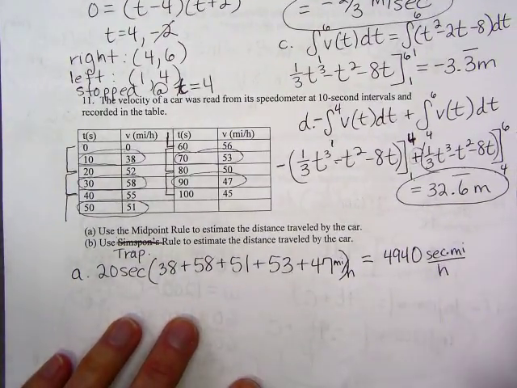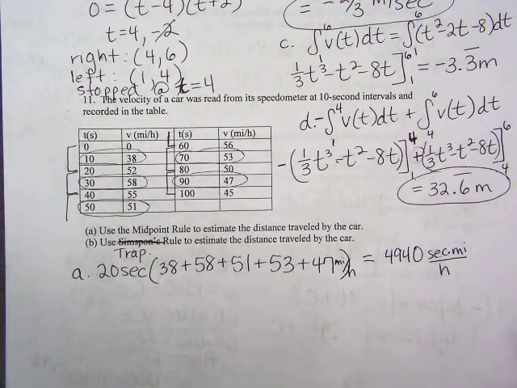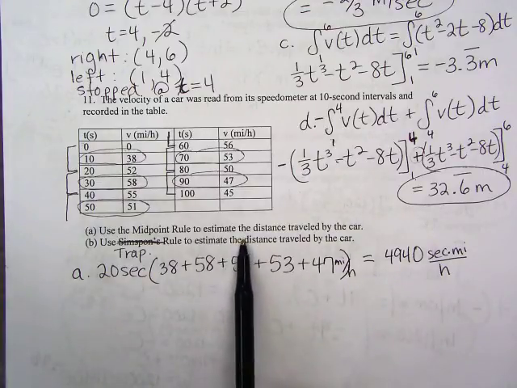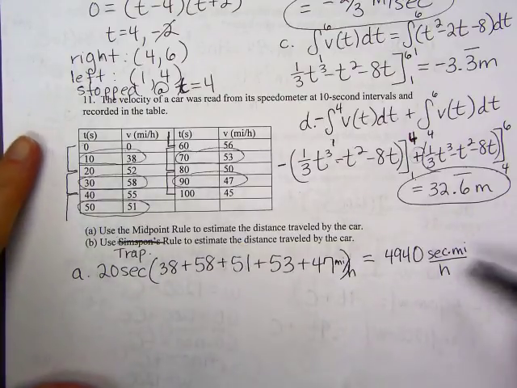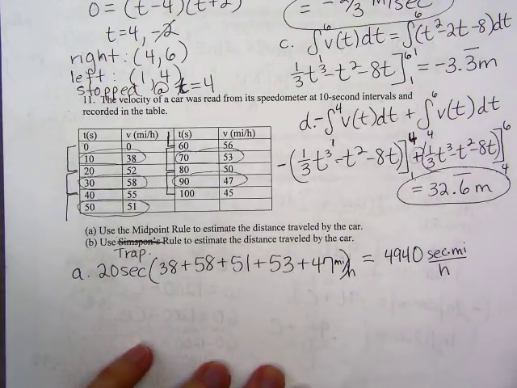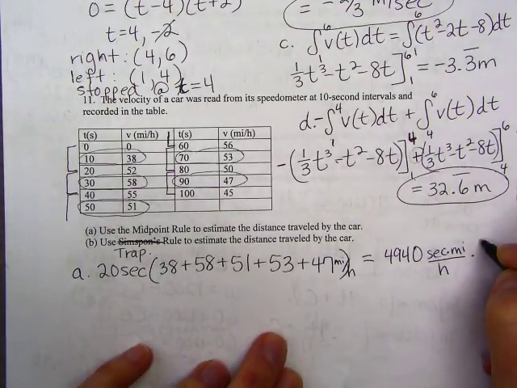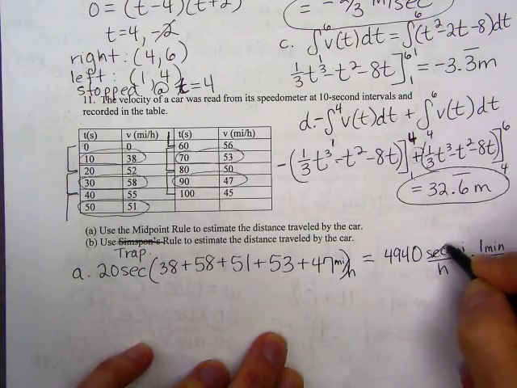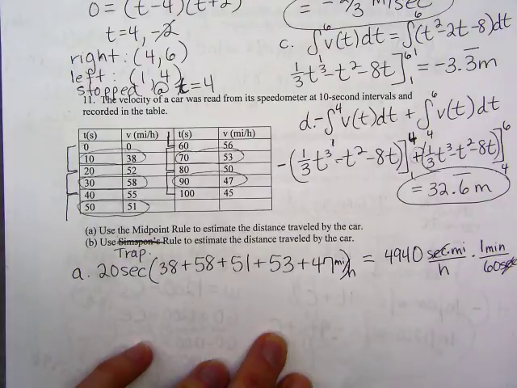Okay. Kind of a strange unit. So we don't want second miles per hour. Usually you want the distance in miles. So we've got to get rid of some of this stuff. So we know that in 1 minute, there are 60 seconds. So that would get rid of the seconds. Now we want to get rid of the hours and the minutes.